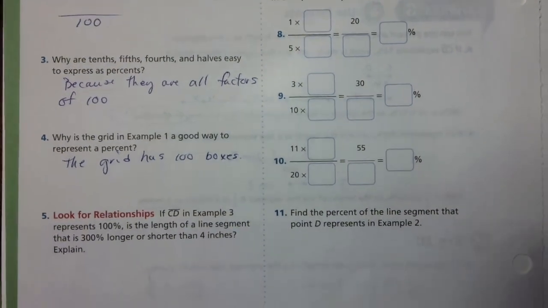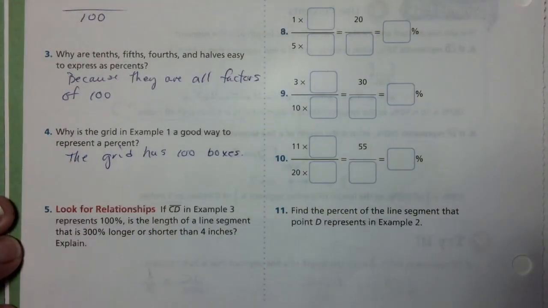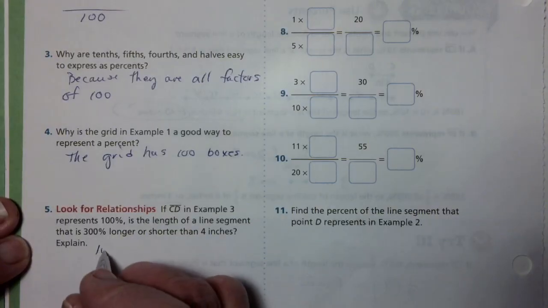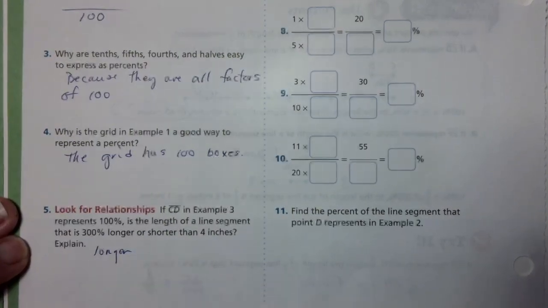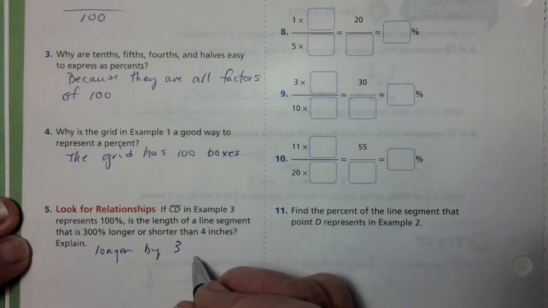Okay, number 5. If CD in example 3 is 100%, is the length of a line segment that is 300% longer or shorter than 4 inches? It's longer by 3 times.